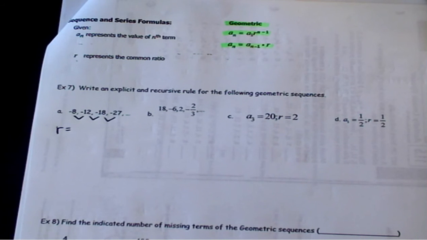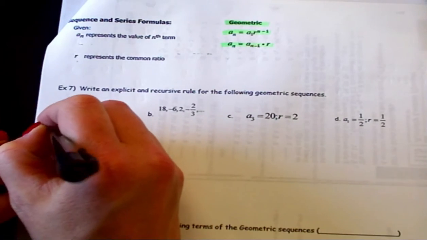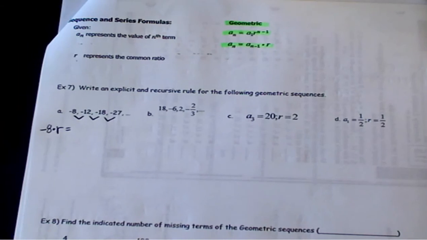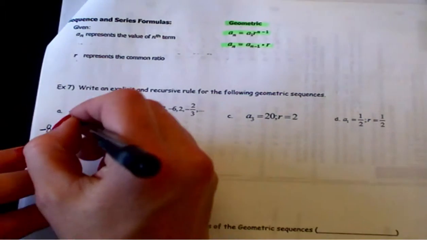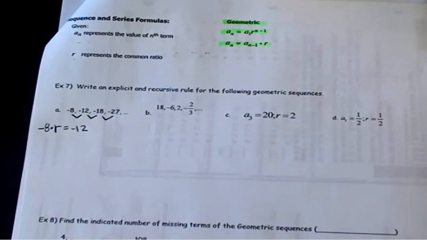I don't know. I don't remember my formula. Okay, so let's try to do this. Negative 8 times the ratio should equal negative 12. Like, I don't remember that formula I wrote down. I was like, I divide something, but I don't know which order to divide it in.